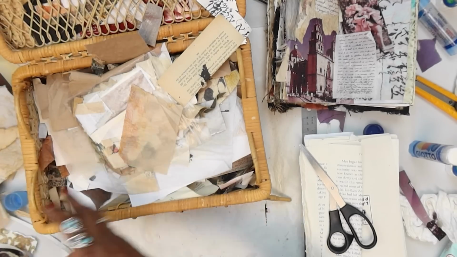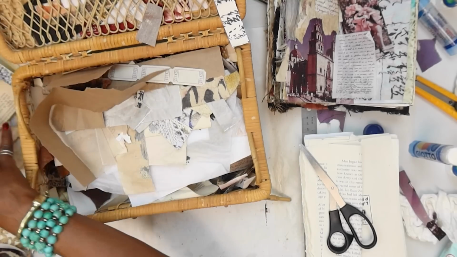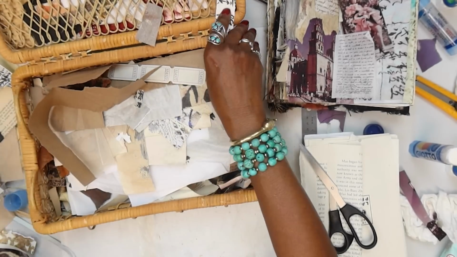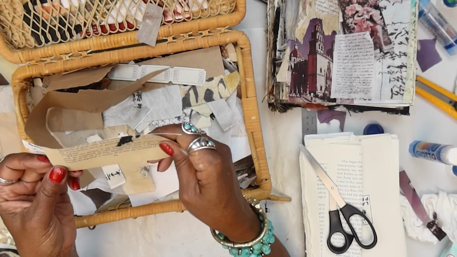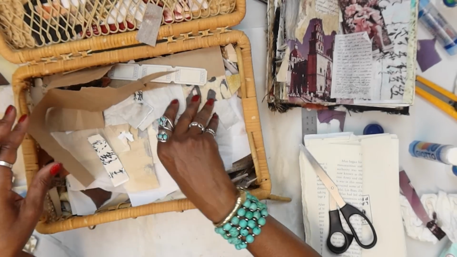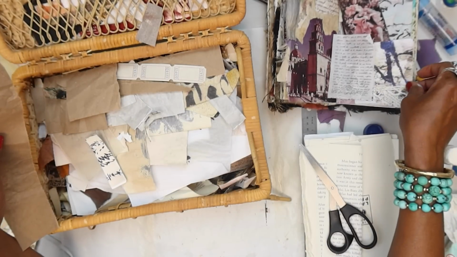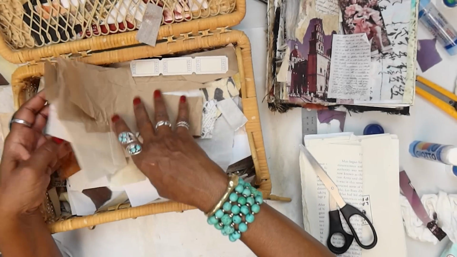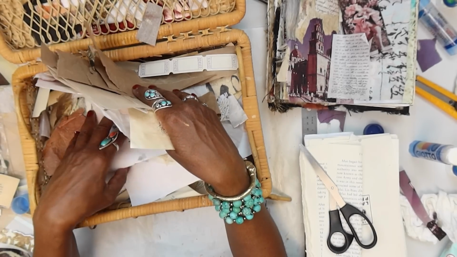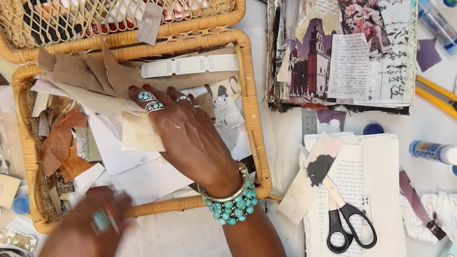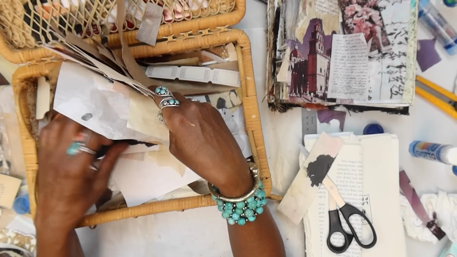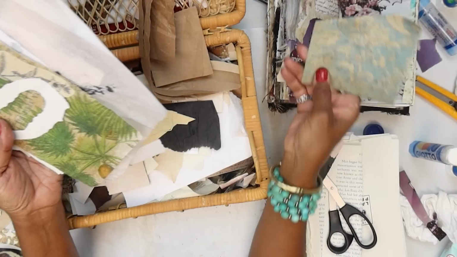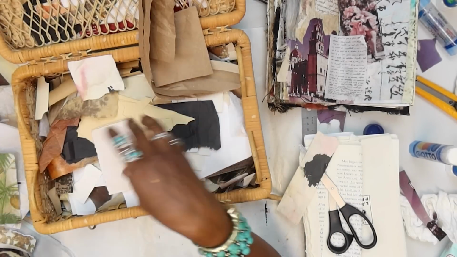I know I have some different color. Just get in here. Hopefully the perfect piece will pop up. Not right.